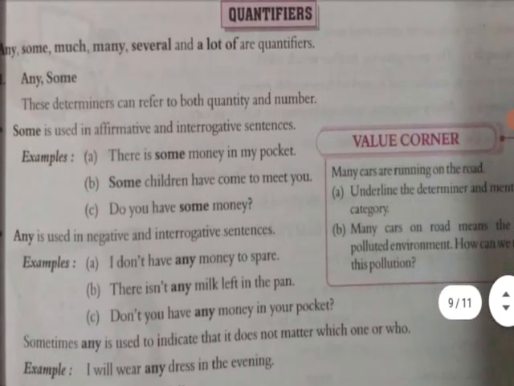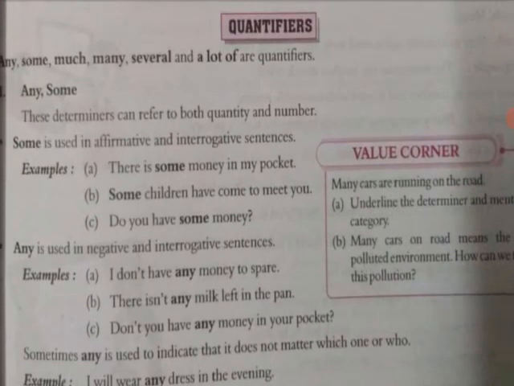Now let us move ahead to quantifiers. Any, some, much, many, several, a lot of are our quantifiers. Any and some. These determiners can refer to both quantity and number. Some is used in affirmative and interrogative sentences. For example, there is some money in my pocket.